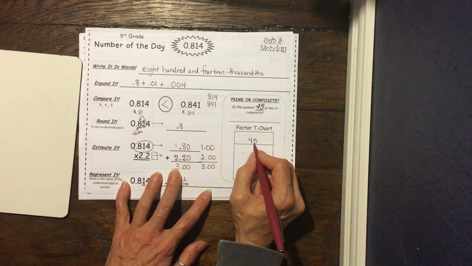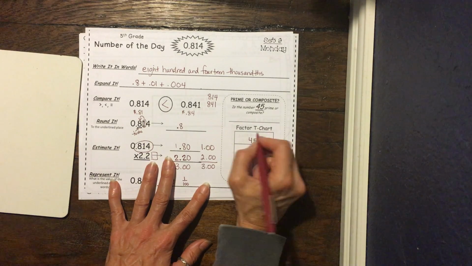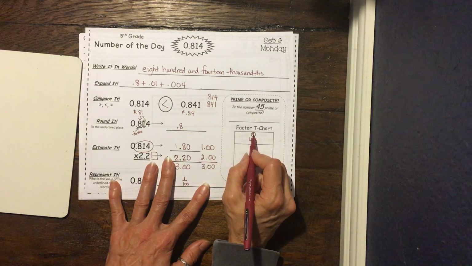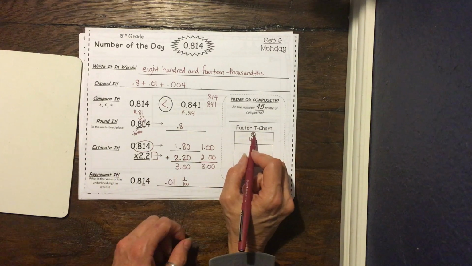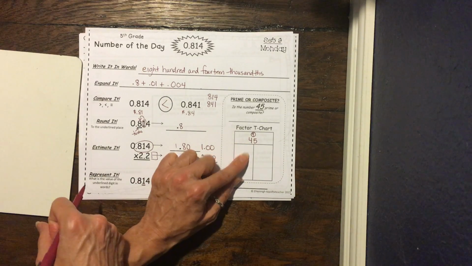All right, we are going to factor this number. We write it first. We always add the digits, we find the sum of the digits. So 4 plus 5 is 9. You guys remember what that number tells us. If this number right here is a multiple of 3 or 9, then we know those are going to be factors.